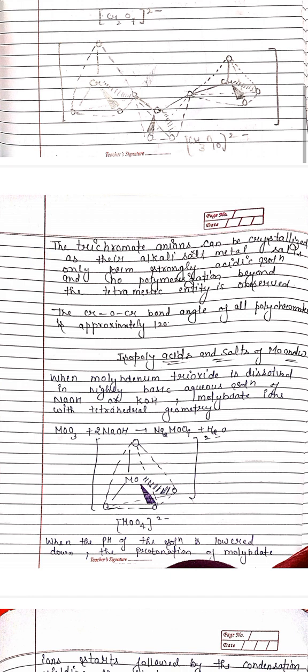The trichromate ions can be crystallized as their alkali metal salt only from strongly acidic solution, and no polymerization beyond the tetrameric entity is observed. The Cr-O-Cr bond angle of all polychromates is approximately 120 degrees.